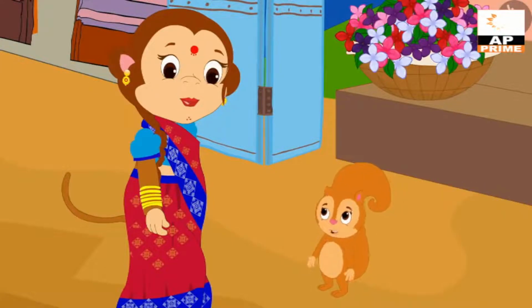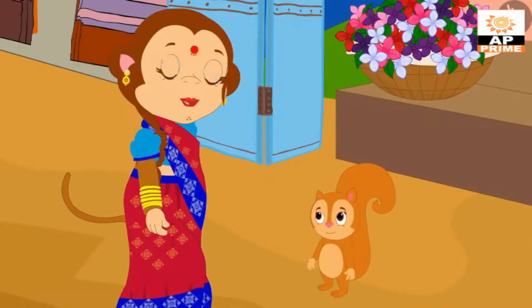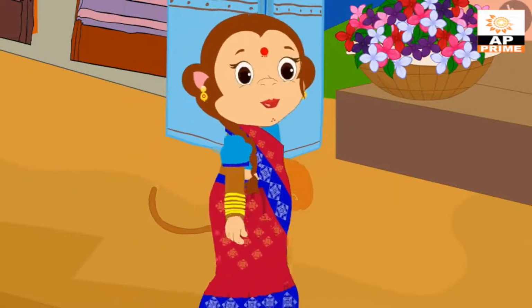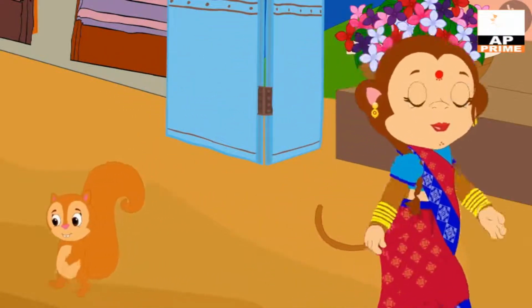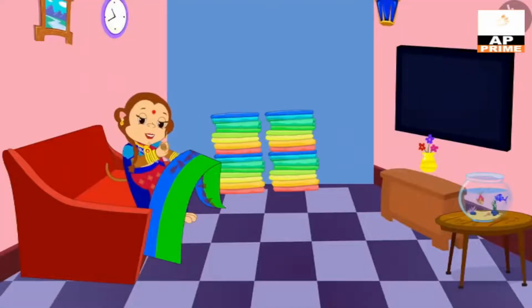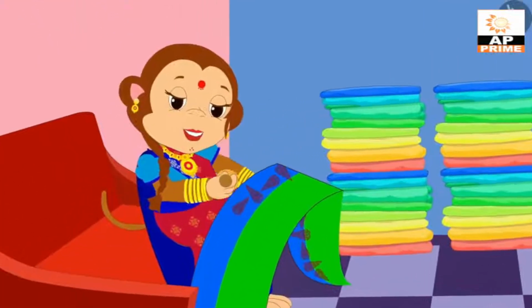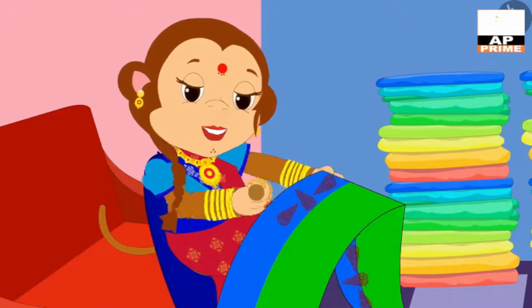Can you make such a beautiful sari for me too? Yes, why not? I'll make a sari with a beautiful design for you tomorrow itself. Banno said and returned to her house. Banno returned home and started designing a sari for Chanda.